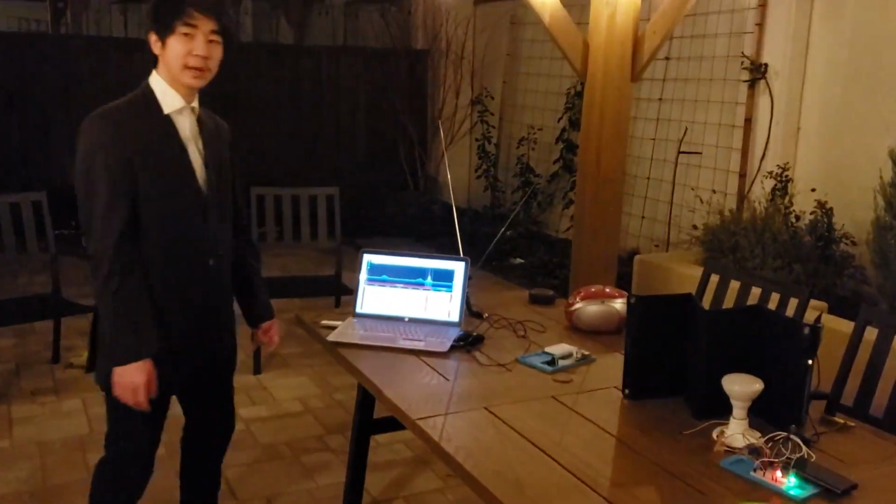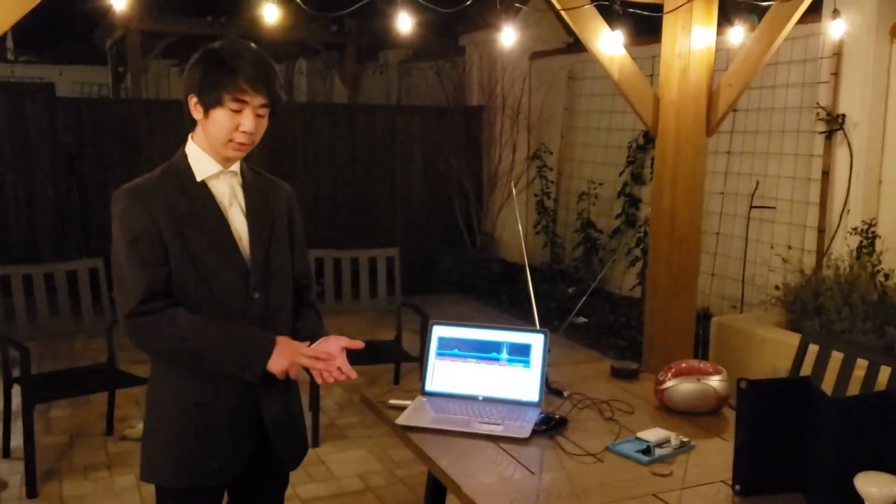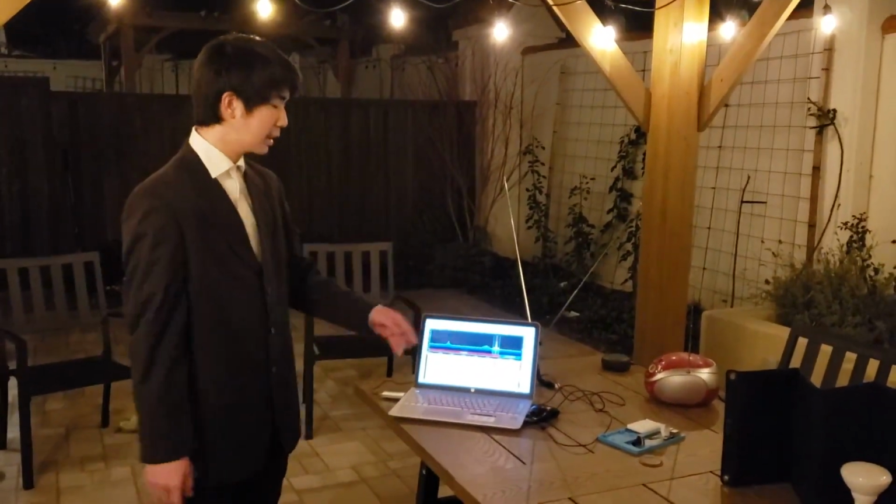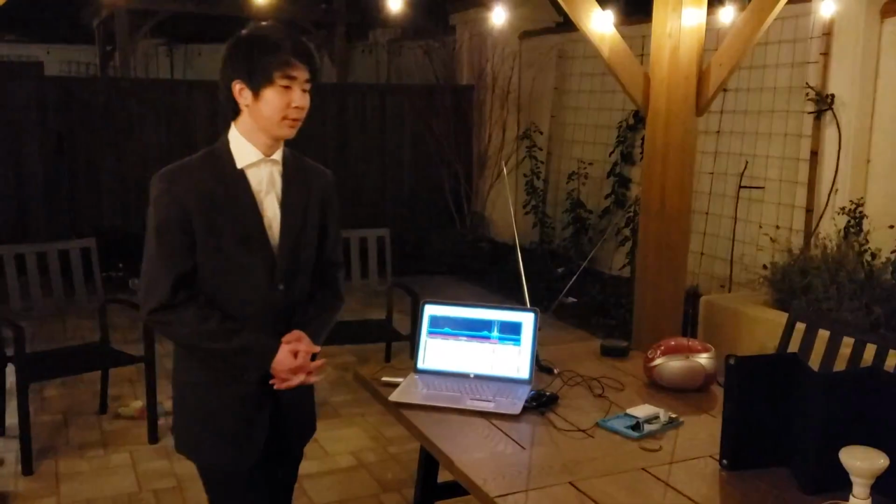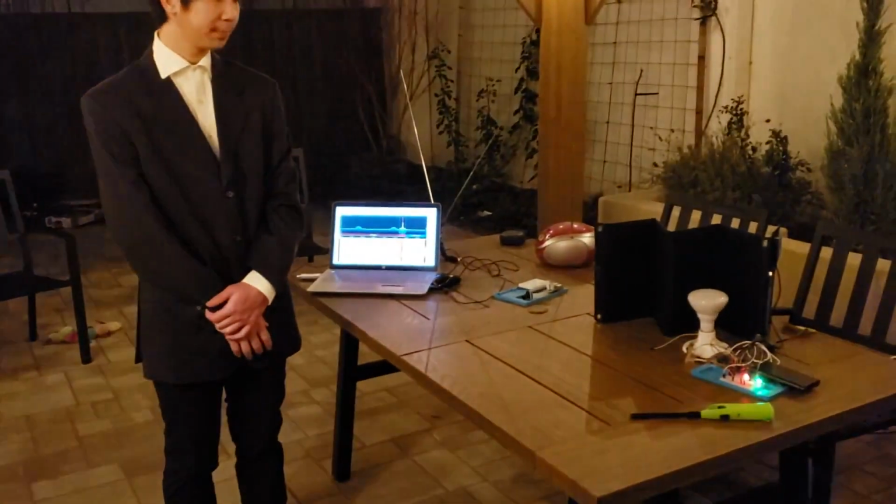So it's giving a message of the date, the time, the station number, the temperature, and possible instructions. Currently, we have it mentioning to call someone. And now the light will work.